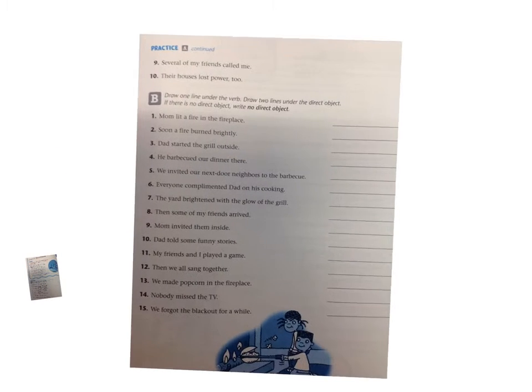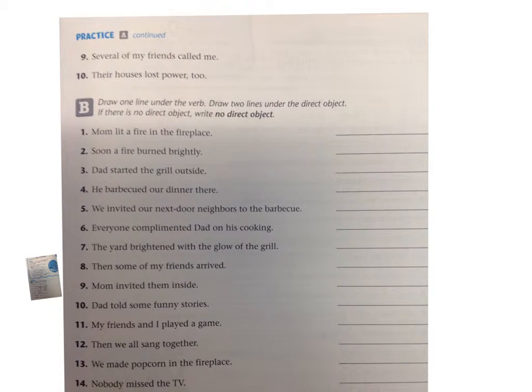Put this to the side. 9 and 10 are the same directions of underline once the verb and twice the direct object. But you do have another set of directions for this section B. Draw one line under the verb, draw two lines under the direct object. If there's no direct object, write no direct object on the line over here. Okay, so let's do the first one together. It says, Mom lit a fire in the fireplace. And the action is lit, and lit what? The fire.